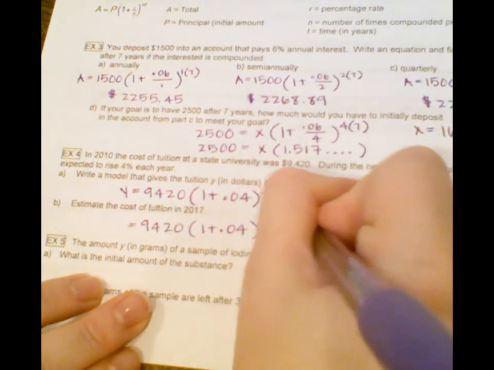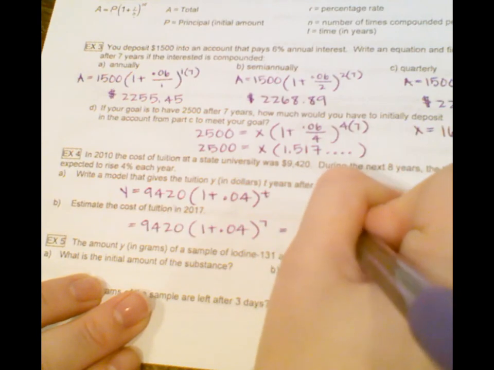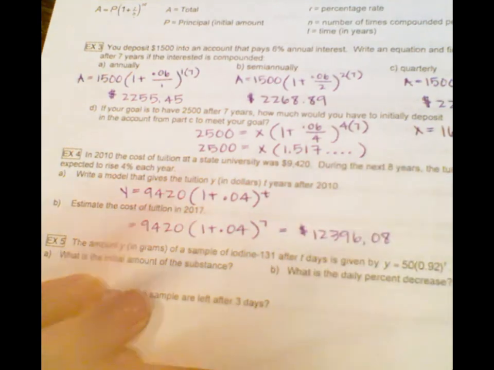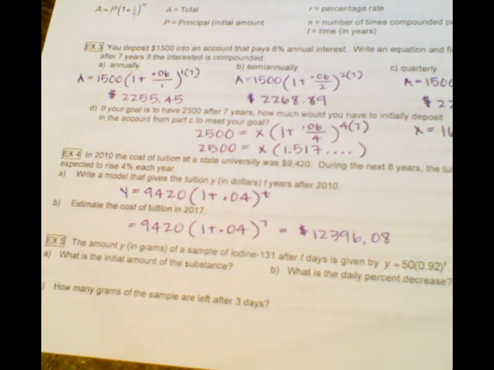But remember, we are still dealing with tuition, which is money. So we're going to make sure we use both cents. So it's 8 cents. Don't round that off, okay?